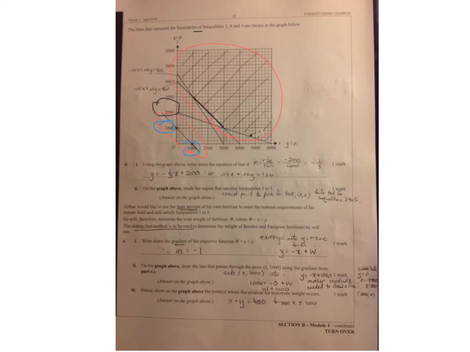1000 and 1000, right? Which means that when you've got another line going through 2000 and 2000, it will be parallel. 3000 and 3000, it will also be parallel, and 4000 and 4000 will also be parallel, okay? Which means that the solution for minimum weight occurs on the line x plus y equals 4,000 for x between 1,000 and 3,000, where I've used black because I'm lazy to change my pen color and make it super thick here.